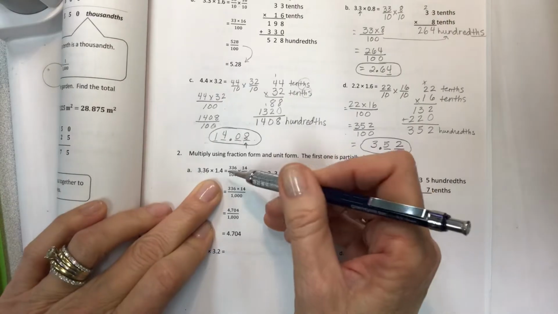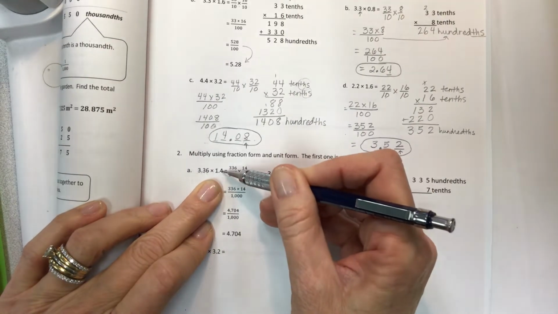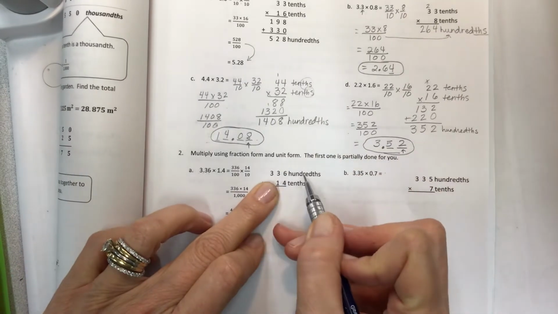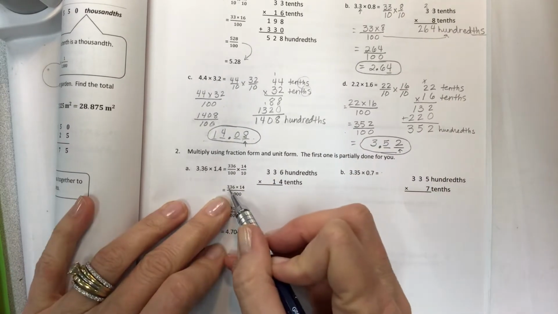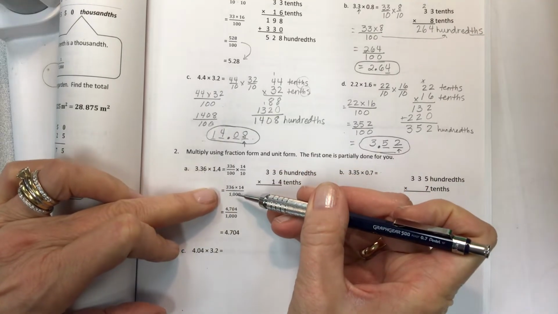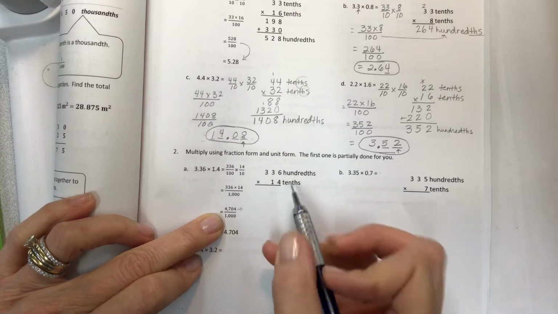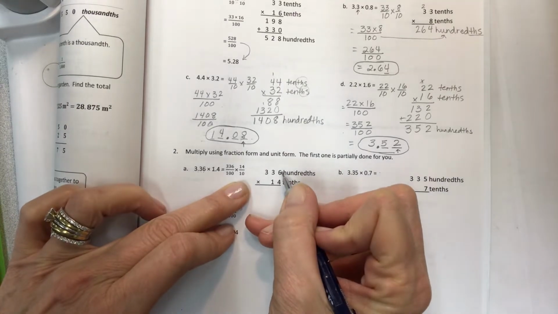It would be incorrect. 1.4, 1 and 4 tenths, 14 tenths. There's your new unit form label. Here is your fraction progression. And we know our answer is going to be this. It's nice that they gave you the answer, but you still have to do the standard algorithm here.